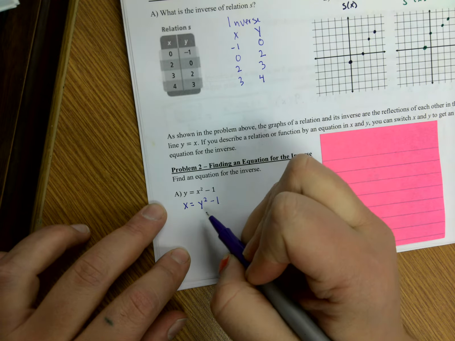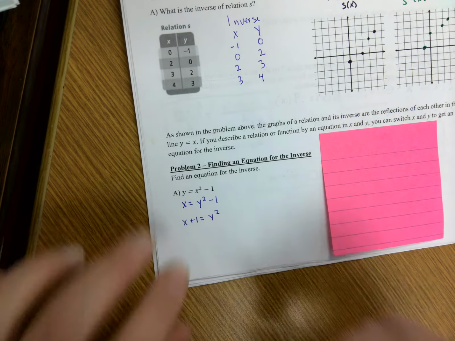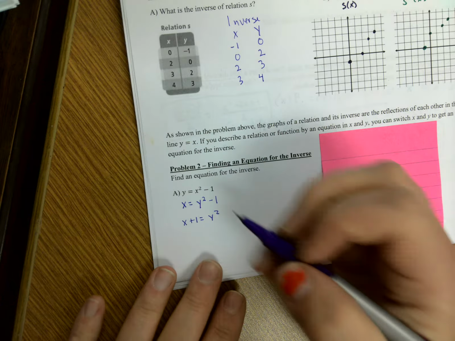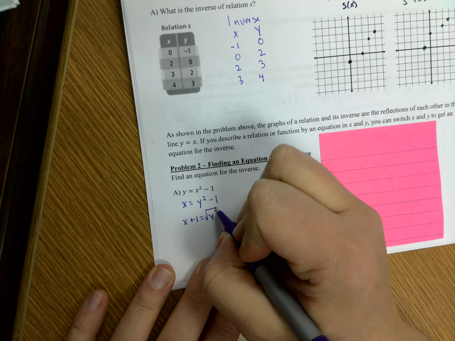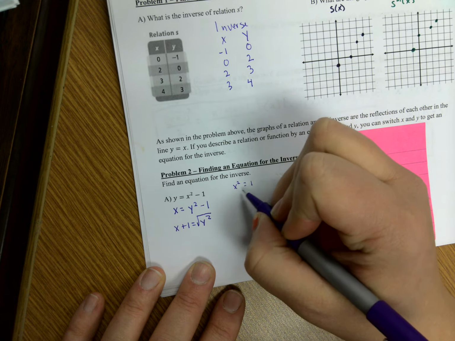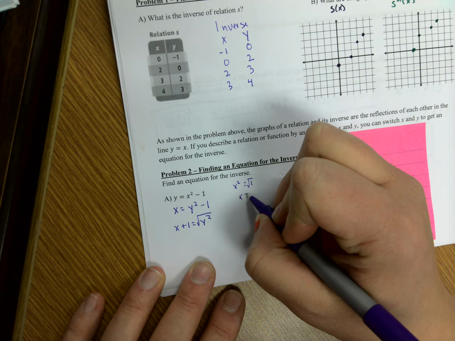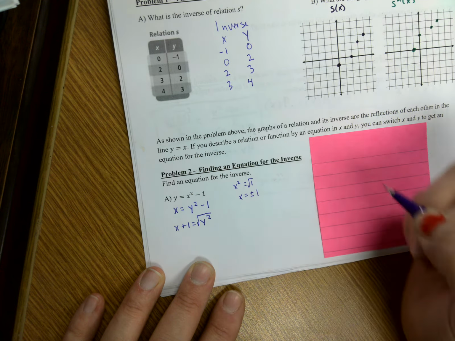First I'm going to add over 1. And then the opposite of squaring something is square root. Now, this is where you have to be very careful, because just like when we're solving, let's say, x squared is equal to 1 and we were solving just for this variable, when we take that square root, remember, we always have a positive and a negative answer.